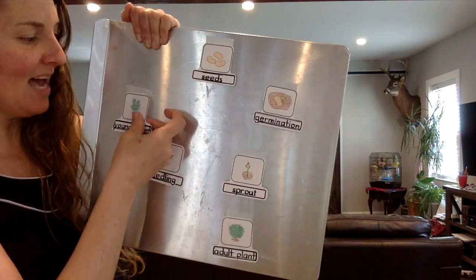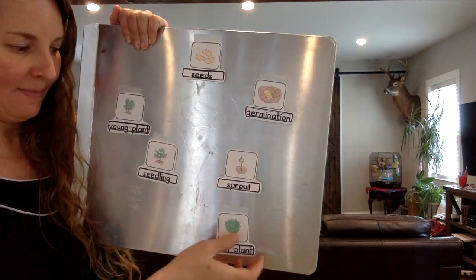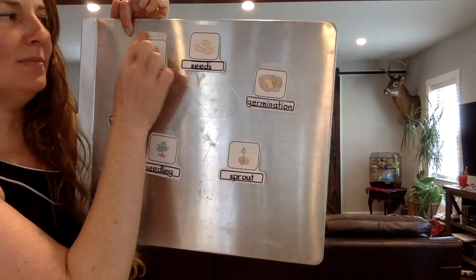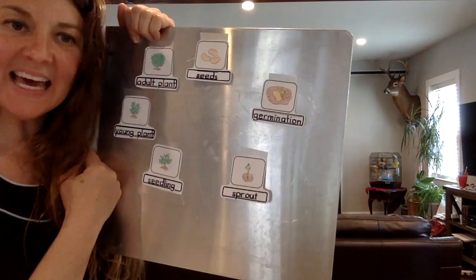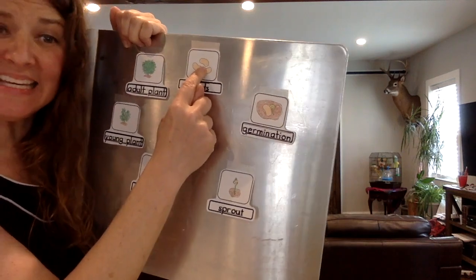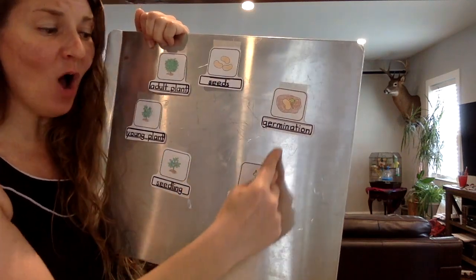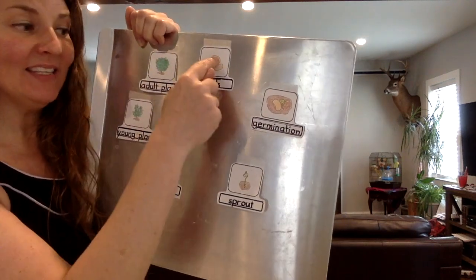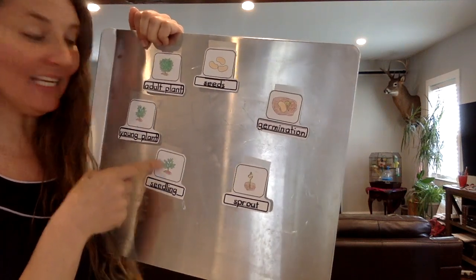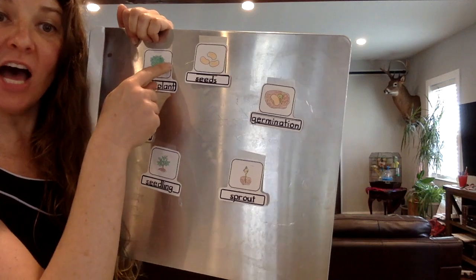It becomes a young plant. And then it becomes an adult plant. And guess what the adult plant produces? More seeds. And we can start this all over again. Seeds, germination, sprout, seedling, young plant, adult plant.